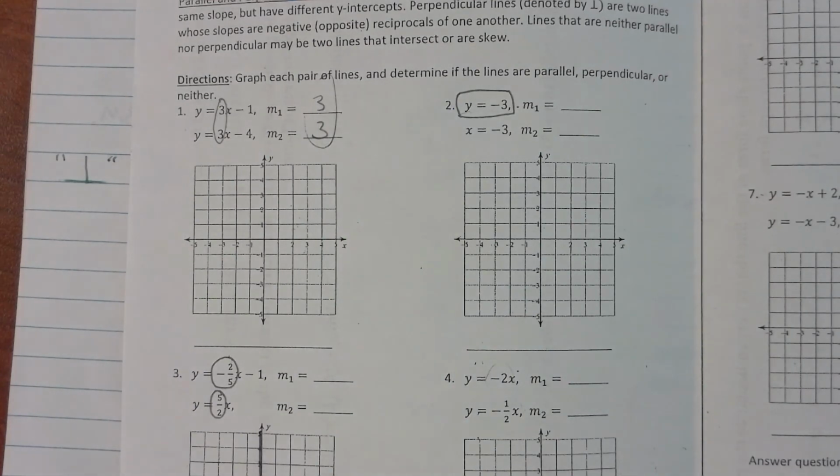Look at number 3. Just the m's. For the first one, I have negative 2/5. For the second one, I have a positive 5/2. They do have opposite signs. Now look at the fractions. Have the fractions been flipped? Yes. They're reciprocals, so those two lines are perpendicular. Both must be true.